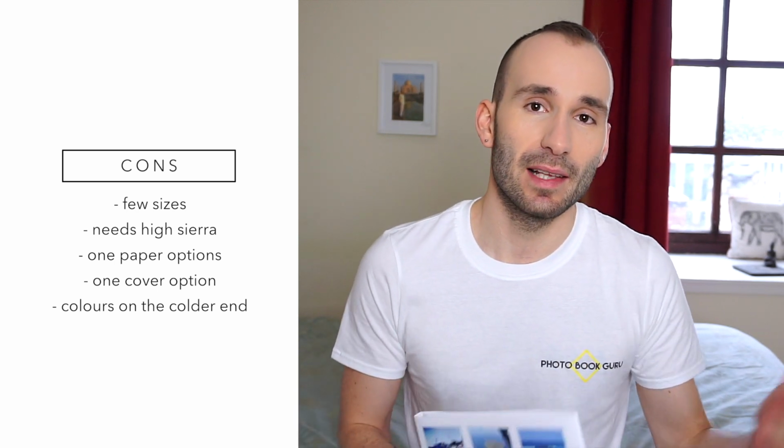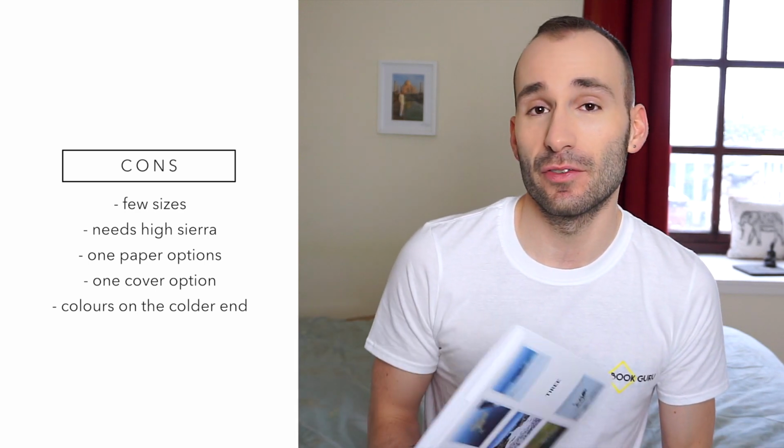It doesn't come in a huge selection of sizes, but again, I think that's because they wanted to stay loyal to the Apple fans. So I'm not sure if they're going to introduce more sizes now that it doesn't need to be exactly as Apple used to be. But it's only 2 square sizes and 3 landscape sizes and no portrait sizes at the moment.